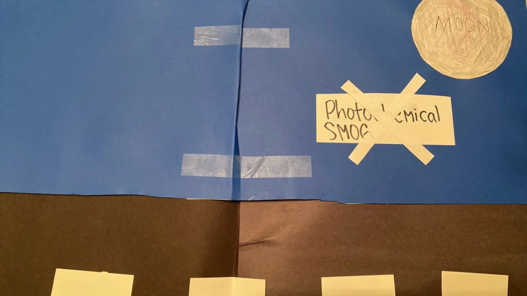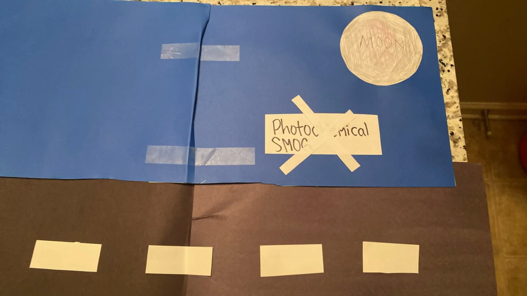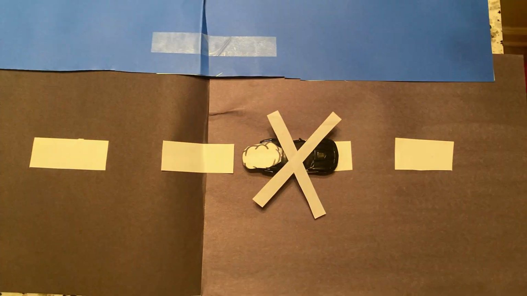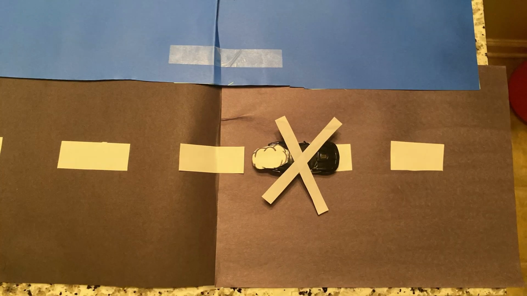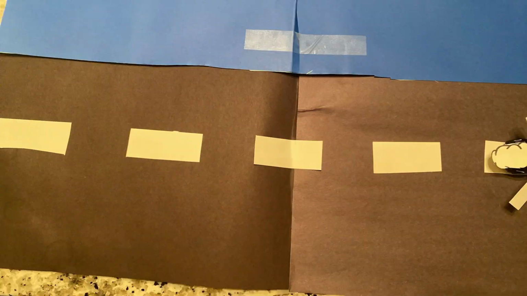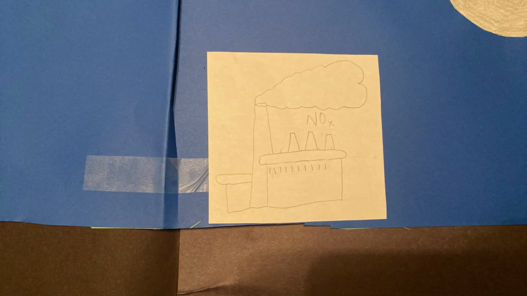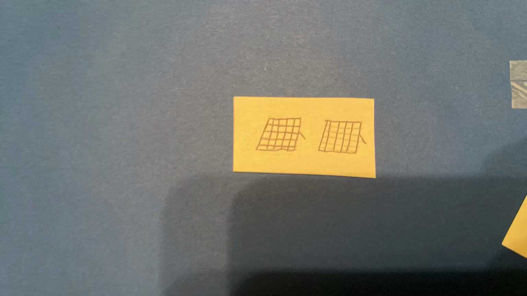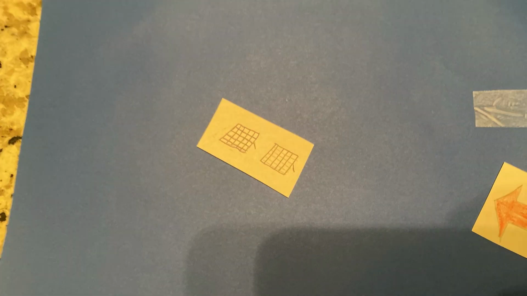Now let's talk about the ways we can reduce smog formation. One way to reduce smog formation would be reducing vehicle emissions. You can decrease vehicle emissions by taking public transport. This way, less nitrogen oxides are released into the atmosphere. Another way to reduce smog is by decreasing fossil fuel factories and replacing them with renewable energy. Unlike fossil fuels, renewable energy does not release NOx or nitrogen oxides, which can contribute to smog.